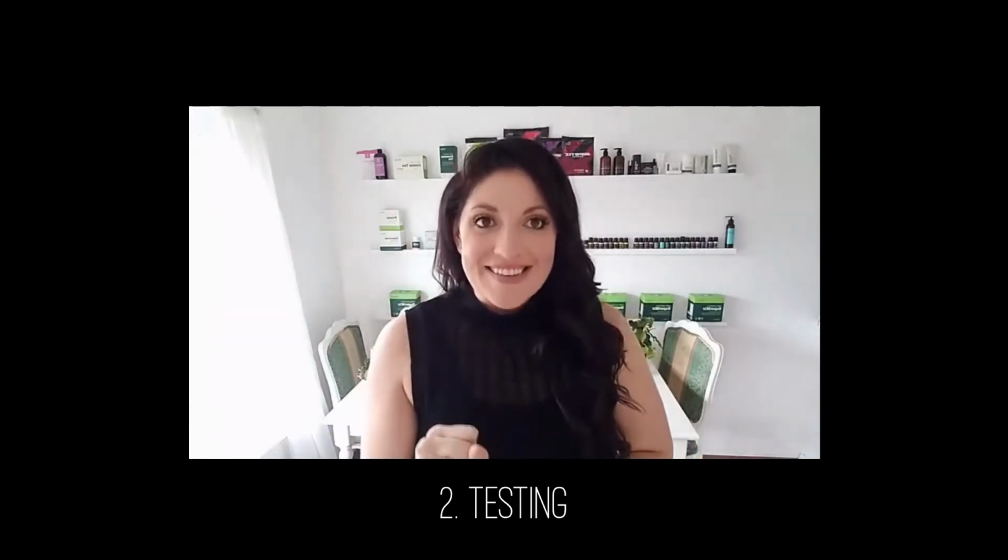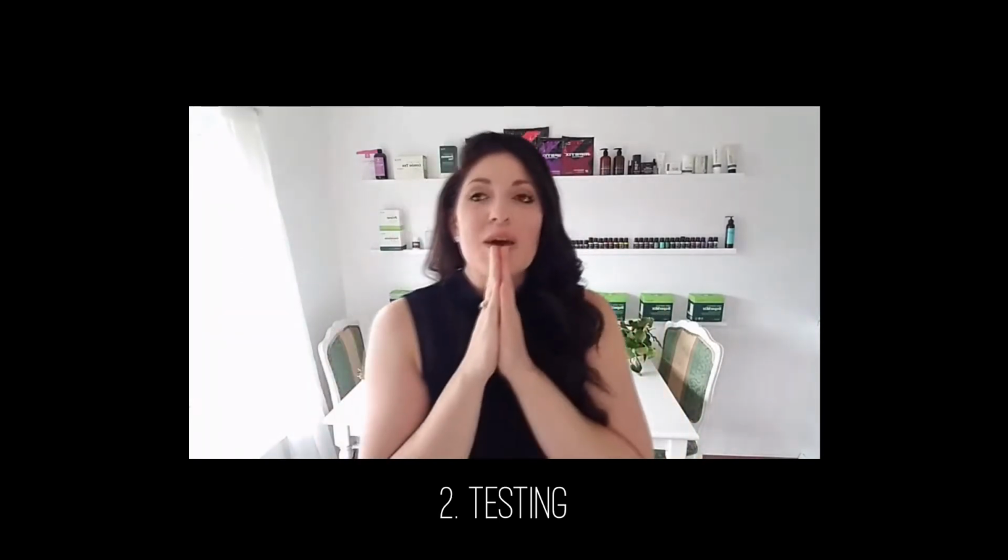Okay, the second word is testing, all right? So testing, remember that big library that everyone in the scientific community responds to and compares all of their research to? Same deal. All of the testing that is done on clinical grade oils is tested and compared against those in that library, okay?